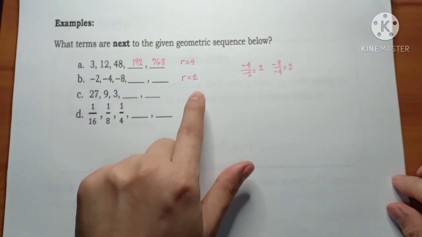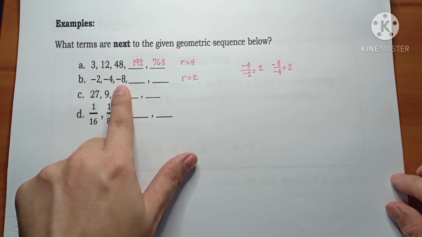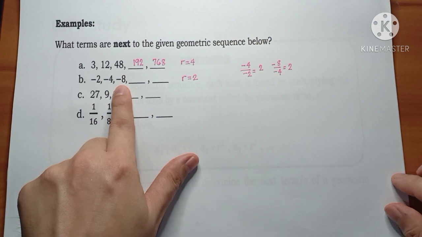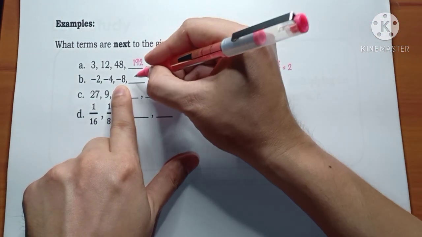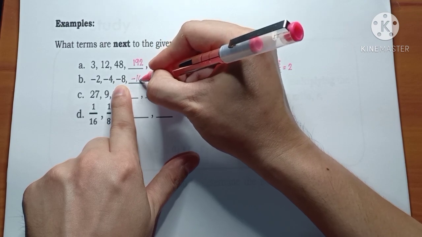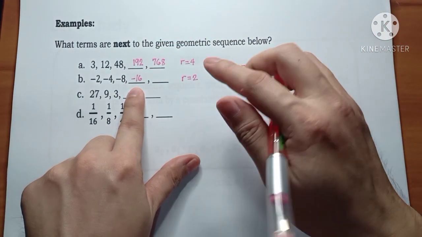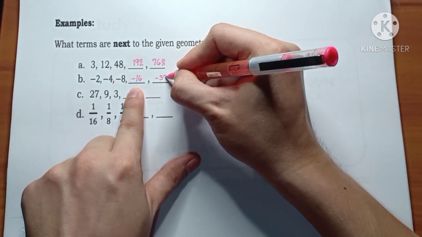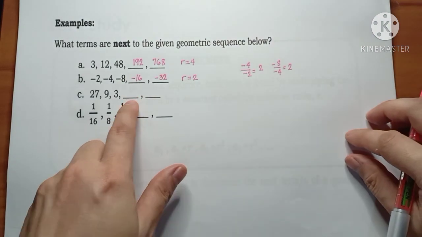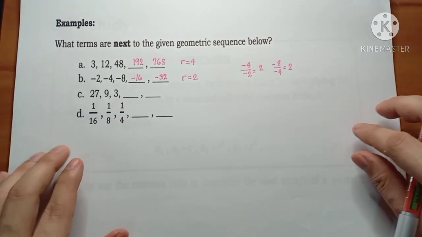So, now, 2 times negative 8 is what? Negative 16. Then, 2 times negative 16, that is negative 32. Yan. Okay. Next.